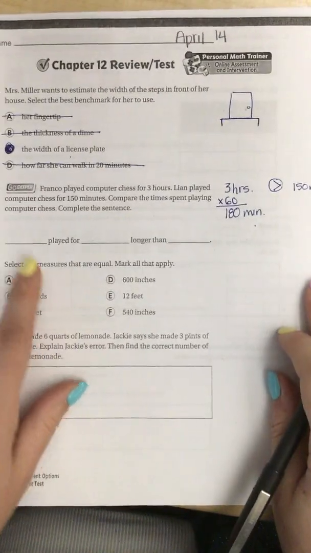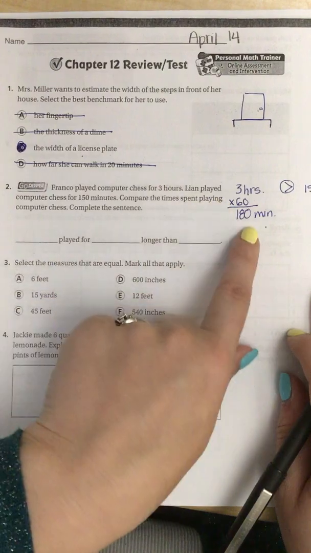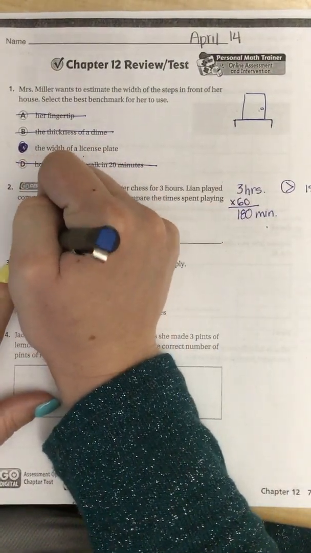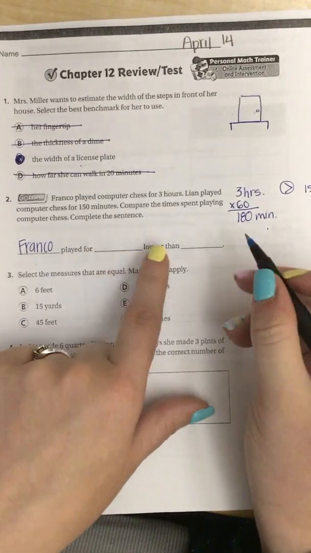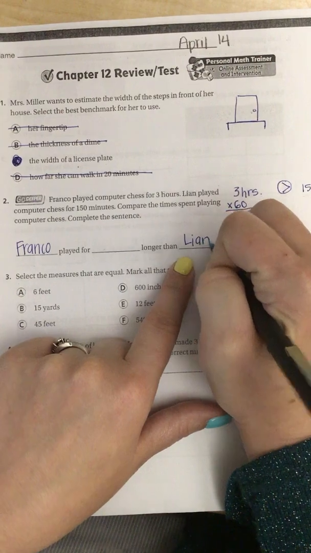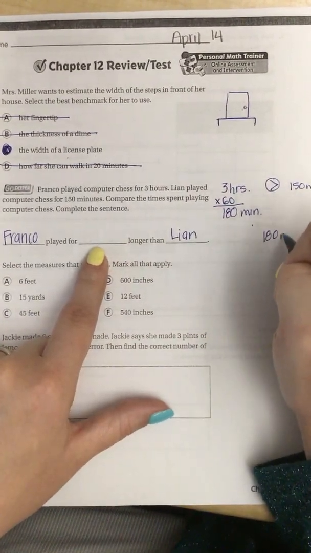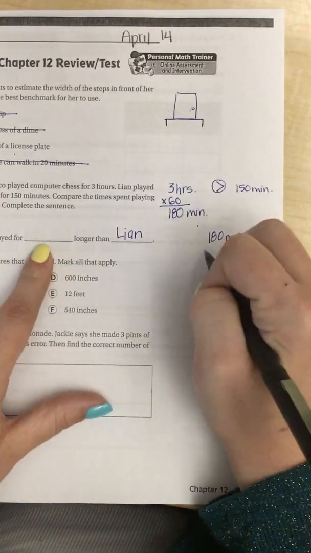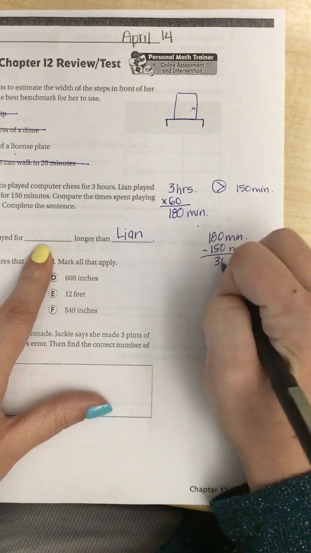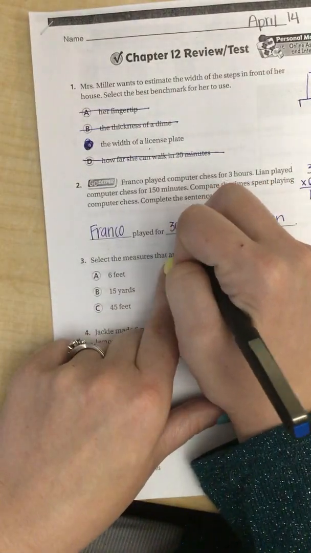So to complete the sentence, we know Franco played longer, so Franco played for blank longer than Leanne. Now we need to figure out how much longer. Well, we do 180 minutes subtract 150 minutes, and that means that he played for 30 minutes longer than Leanne.